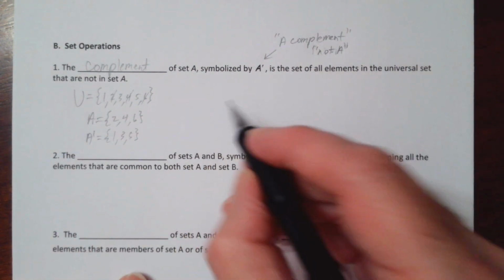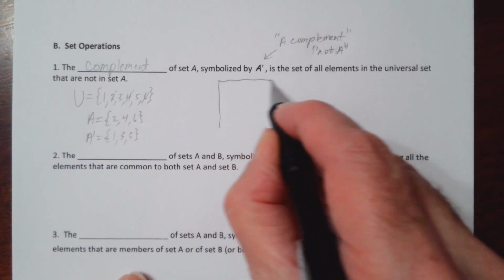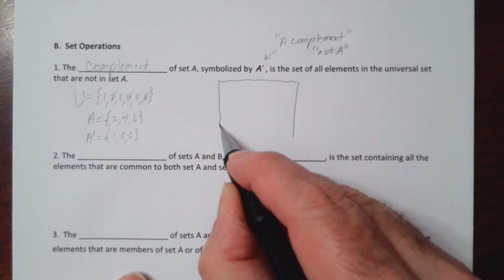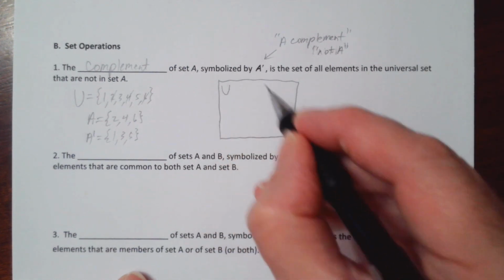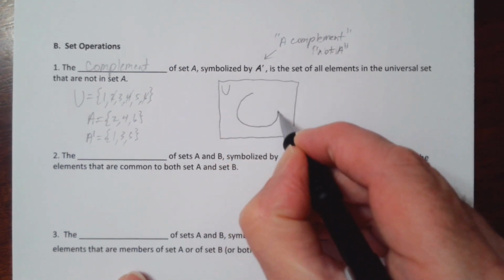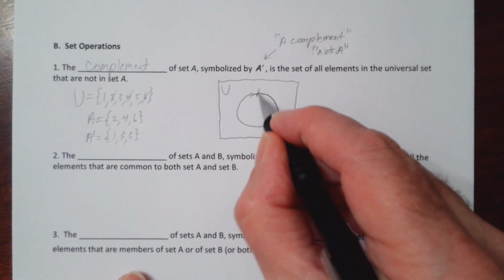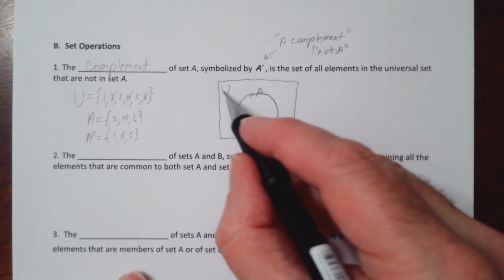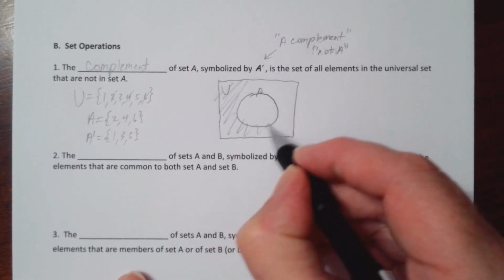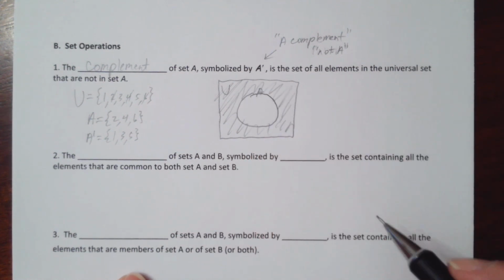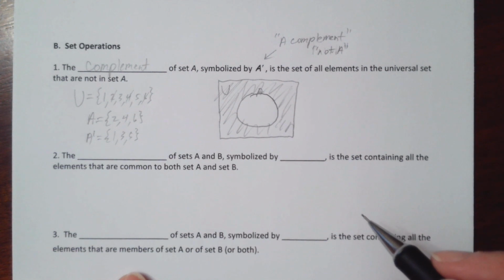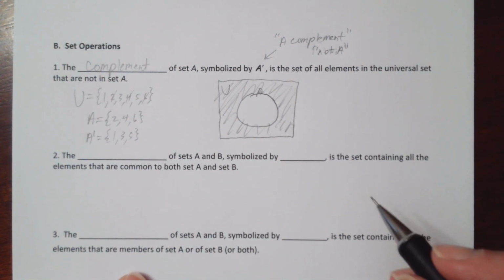The other thing we can do is we can draw a diagram. So we have the universal set, we have the set A in here. So A complement is everything in the universal set that's not in A. That's what the Venn diagram would look like. All right, let's move on to number 2.